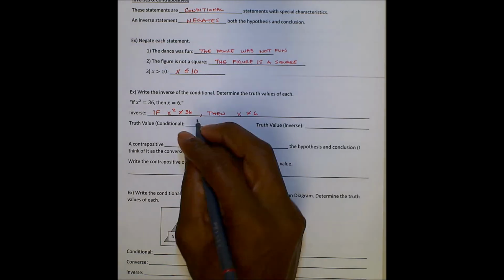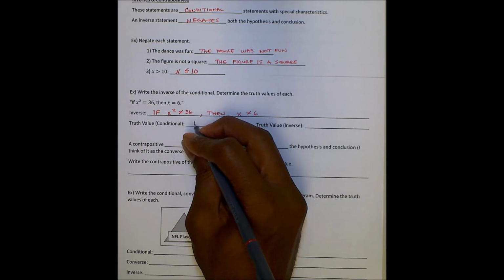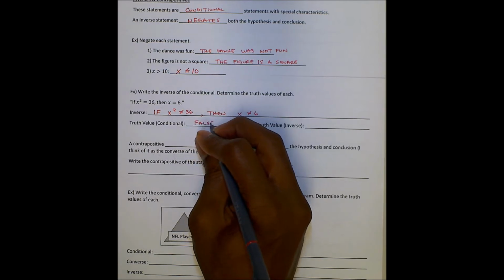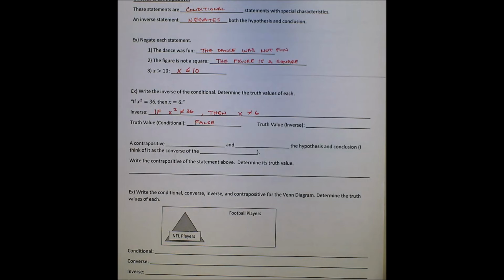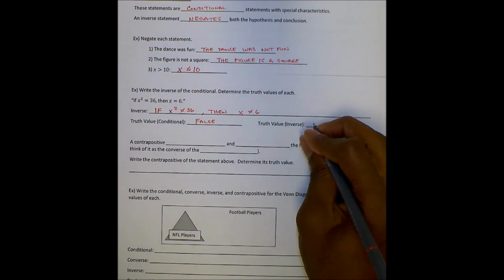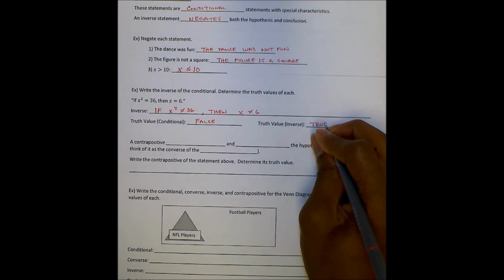Okay, now when we look at the truth value of the conditional statement, if x squared equals 36, then x equals 6, that's actually false. Okay, because x could equal negative 6. The truth value of our original statement is false. The truth value of our inverse, that is, if x squared does not equal 36, then x doesn't equal 6, that is true. Because if it's not 36, then it can't be 6.